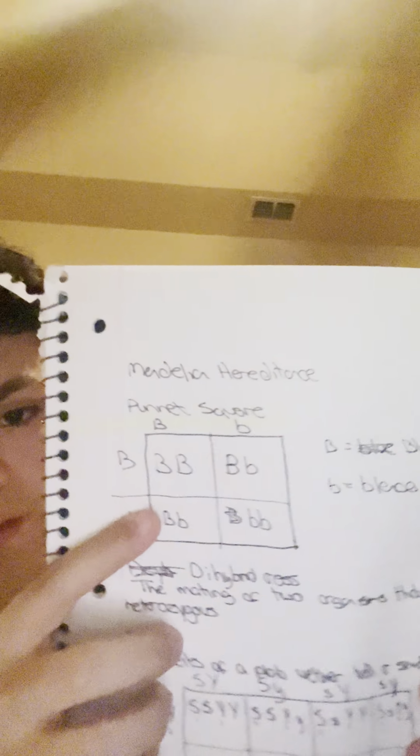So first we have the Mendelian inheritance, which is pretty much the passing down of traits from both parents onto their child, and we can see this by using the Punnett square. So this is the Punnett square right here, and this is pretty much how it works.